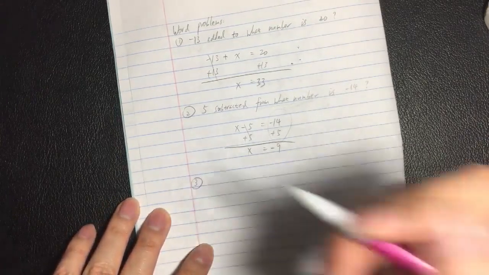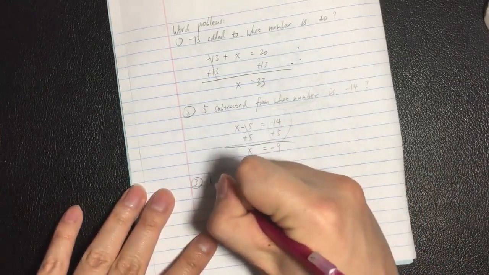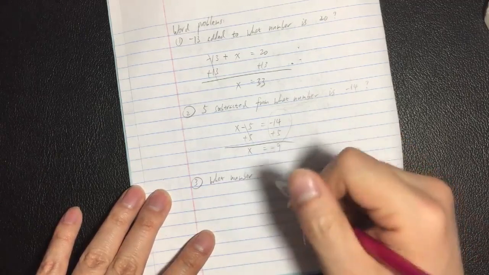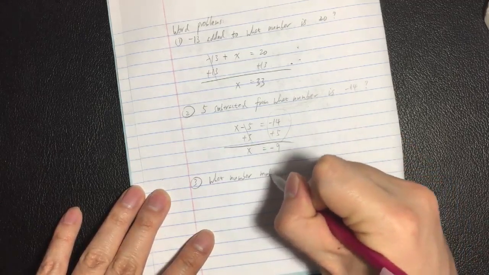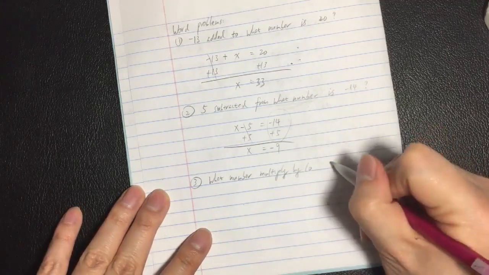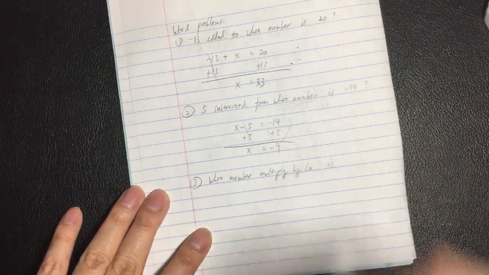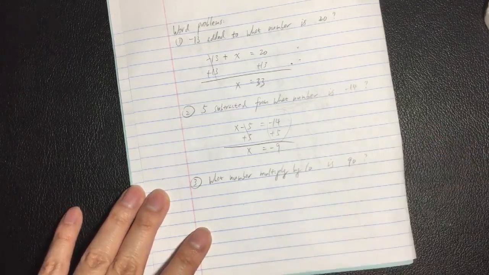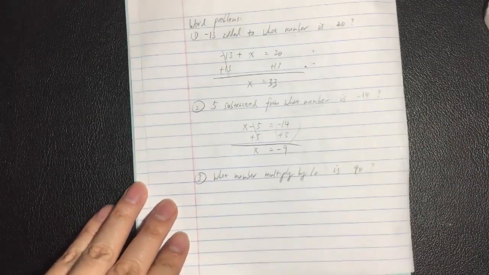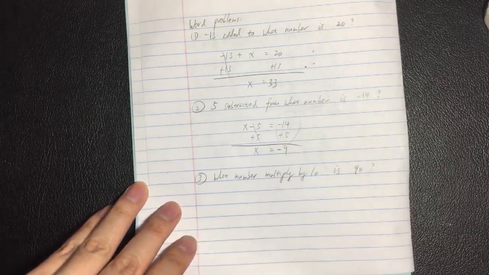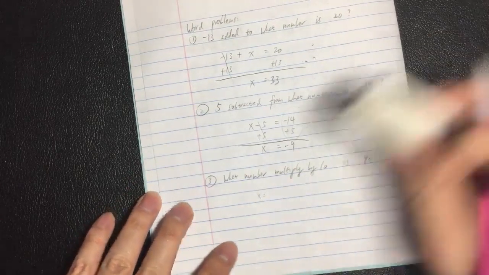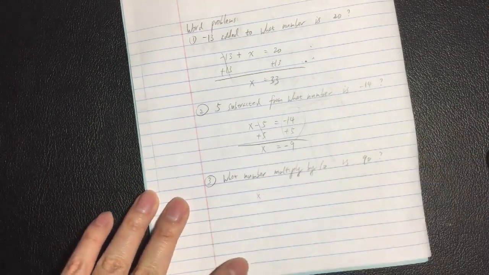Next. What number multiplied by 10 is 90? We assume x is the unknown number.